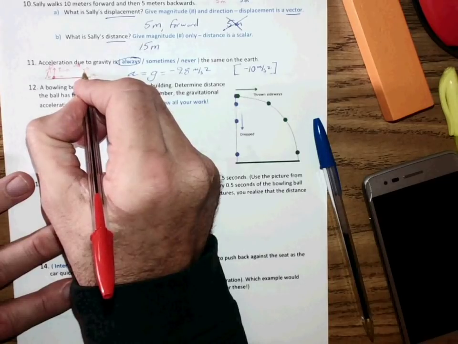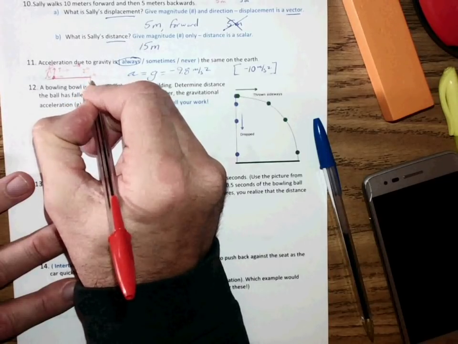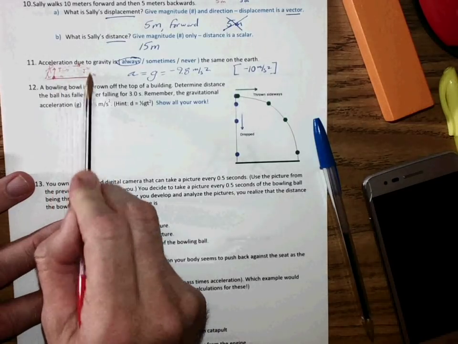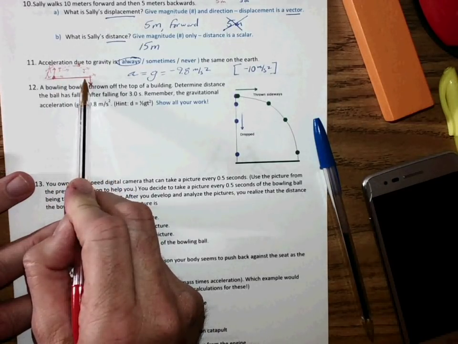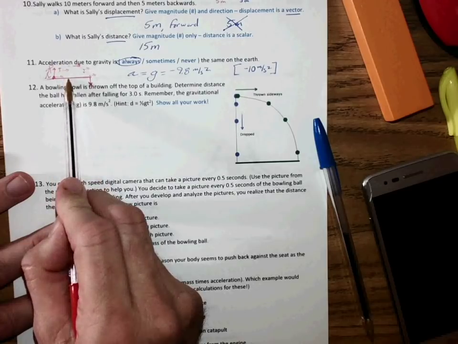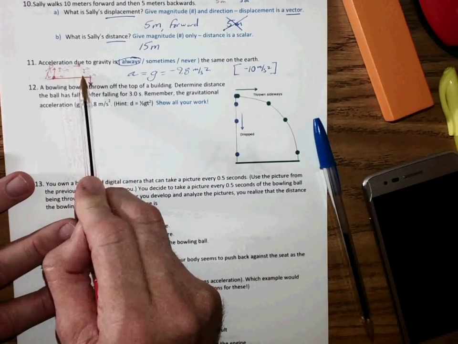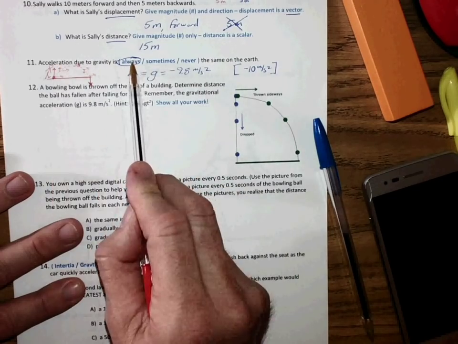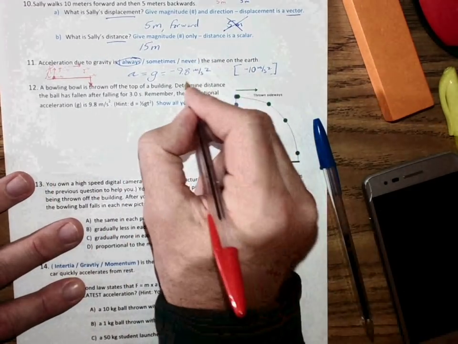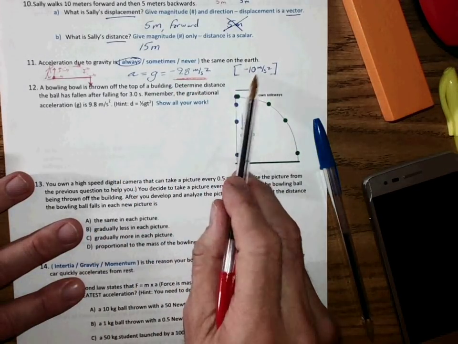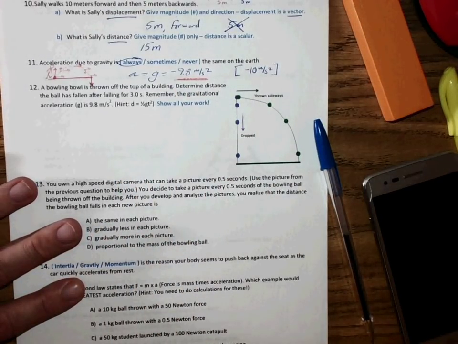And then as it falls, it speeds up. So its vertical velocity is changing. This question is about acceleration. Whenever in projectile motion you're working a problem, acceleration is always the same on Earth, and we use this number, negative 9.8 meters per second squared. You could probably do 10 in your head and get to the right answer.